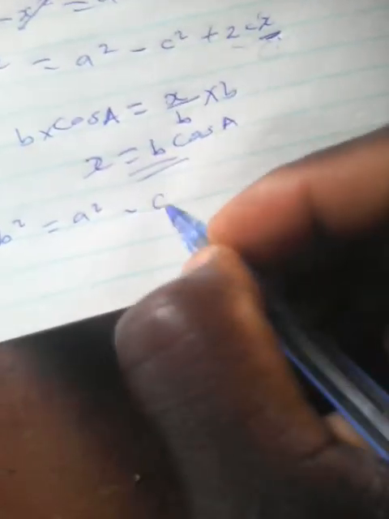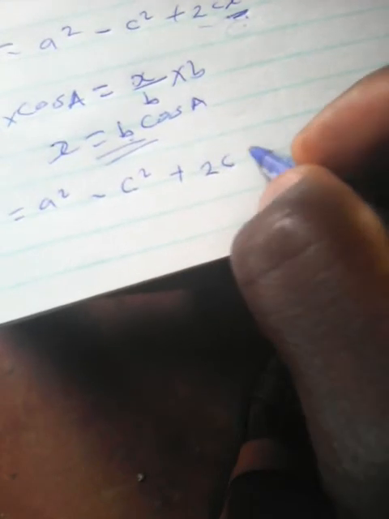So if we have the value of x, we come and replace it at this point, whereby our equation now will be b squared is equal to a squared minus c squared plus 2c, but the value of x is this one, b cos A. That is how you derive that cosine rule.